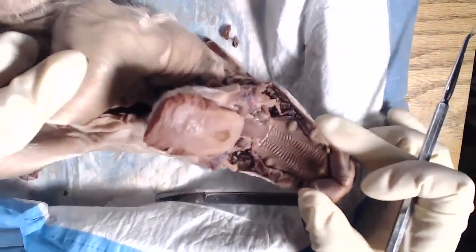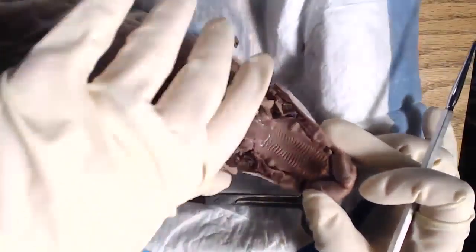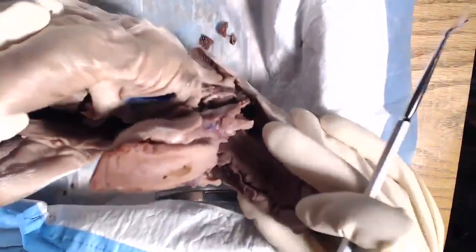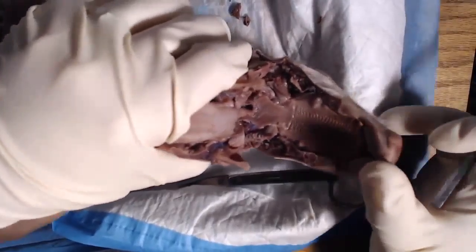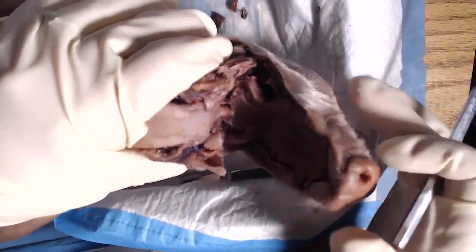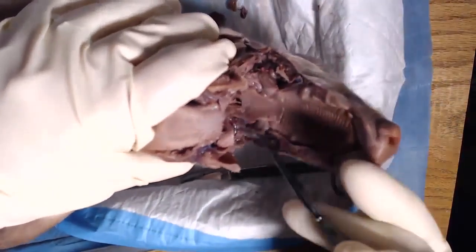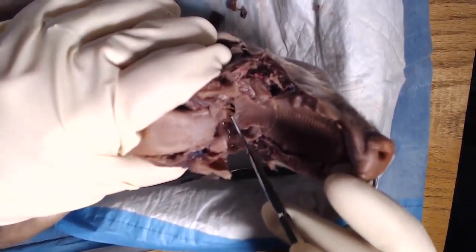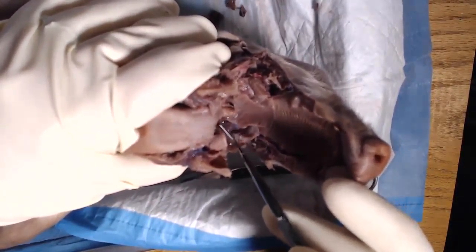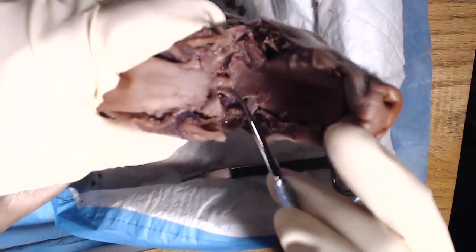All right, so next we're going to open up the mouth as wide as we can and look in the very back of it. And you should see this prominent flap here, this piece of tissue. That is the epiglottis.